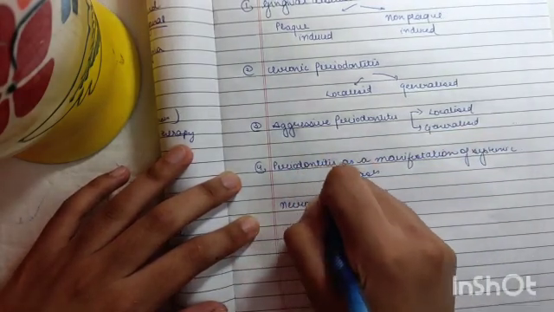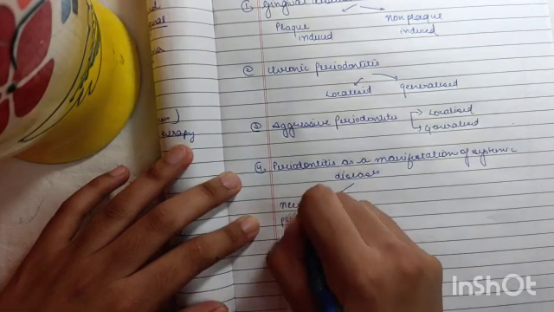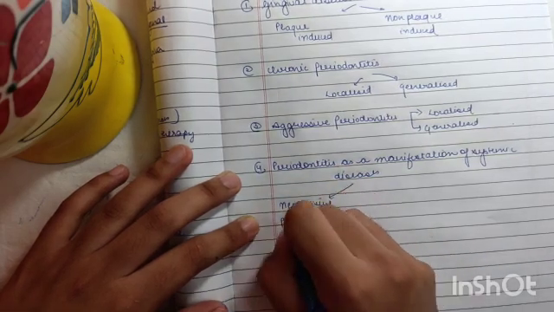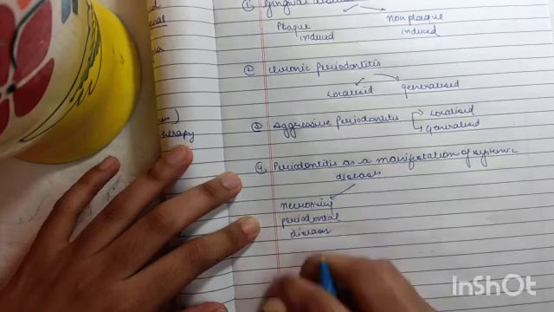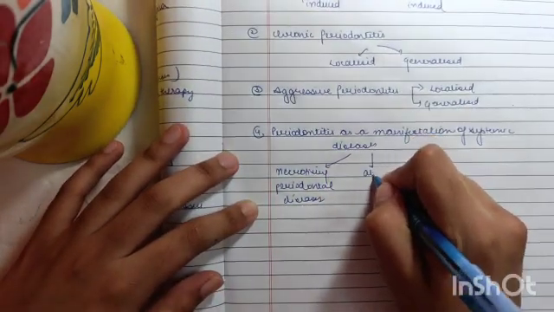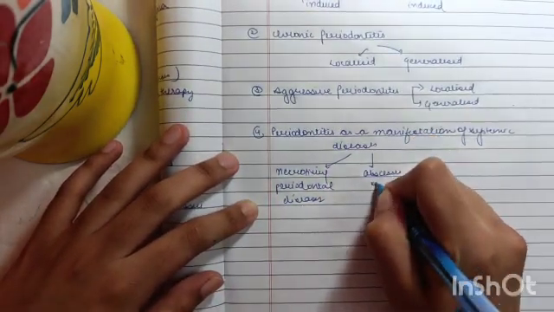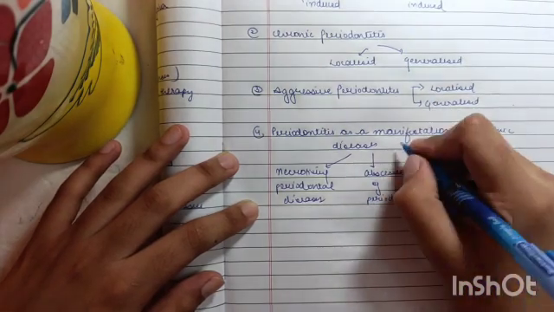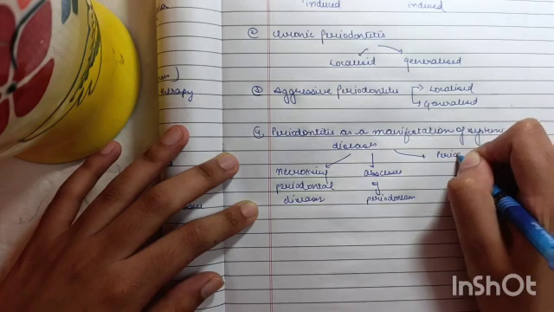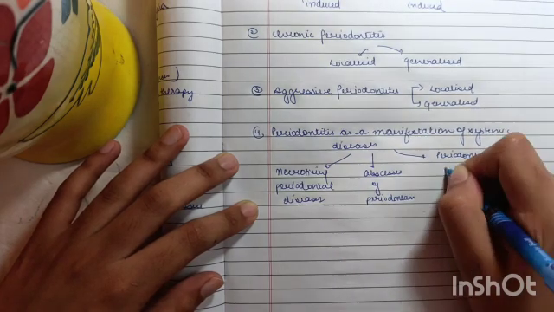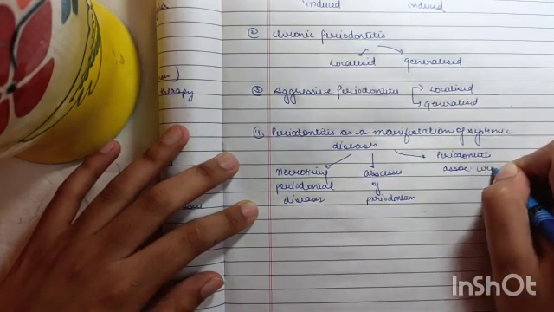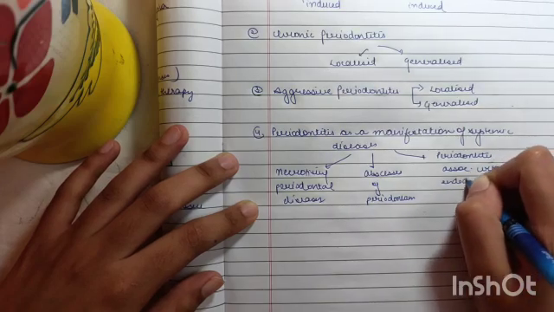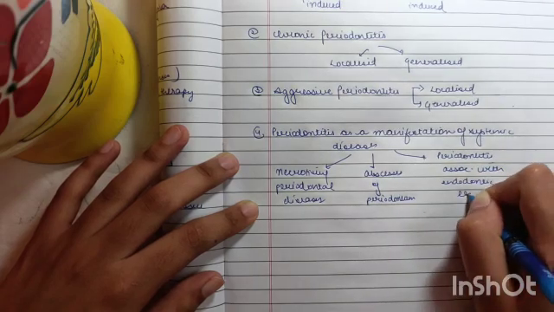Necrotizing periodontal diseases, abscess of periodontium, periodontitis associated with endodontic lesions.